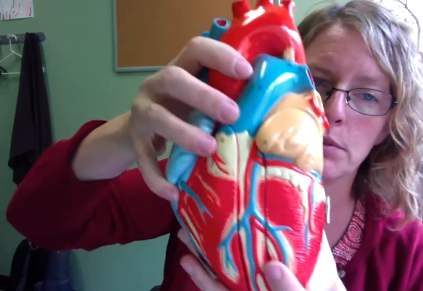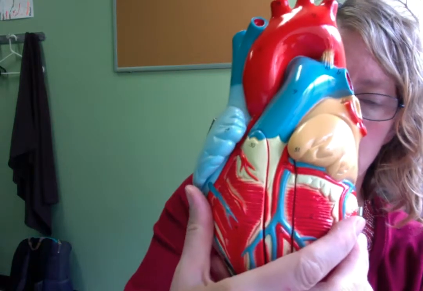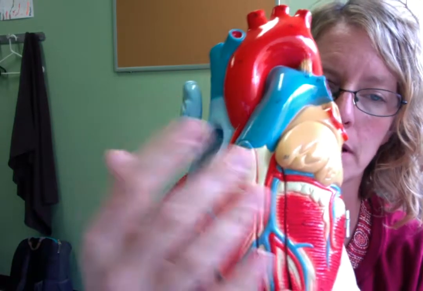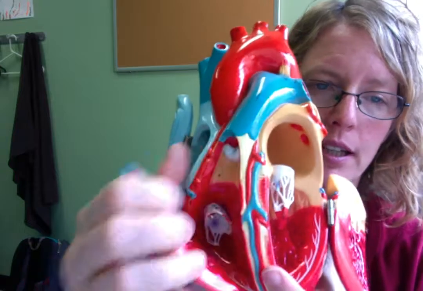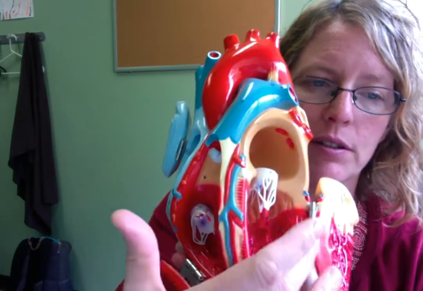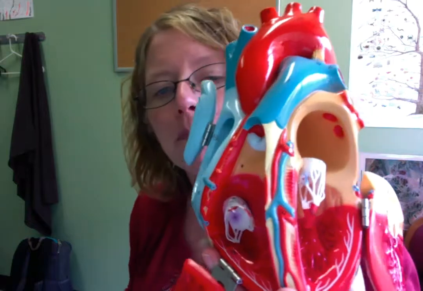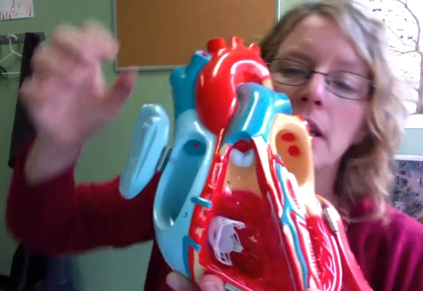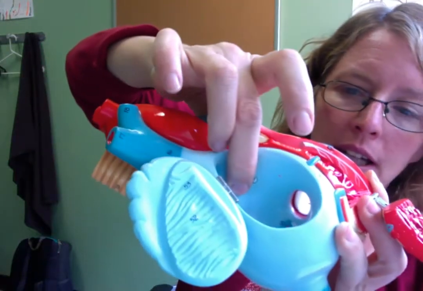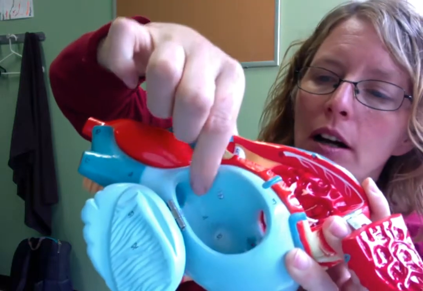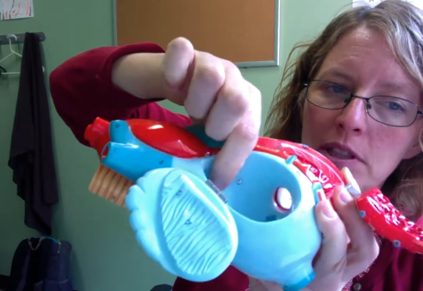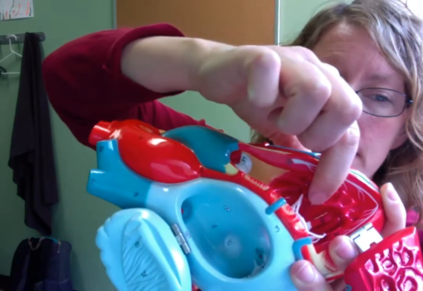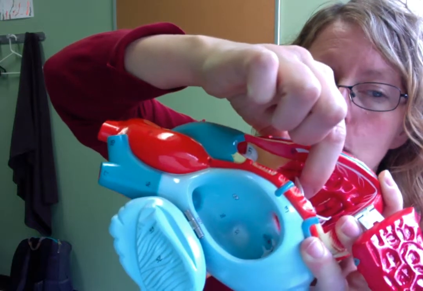Again, we have two superior chambers, two atria, and two ventricles. Here's the right atrium and the left atrium, the right ventricle and the left ventricle. Between those chambers, right here and right here, are the septa. There's the interatrial septum, which is the wall between the atria, and the interventricular septum, which is the wall between the ventricles.